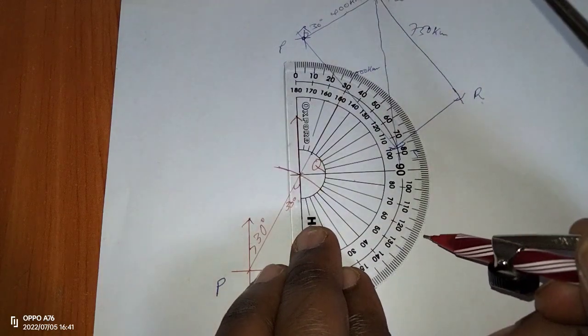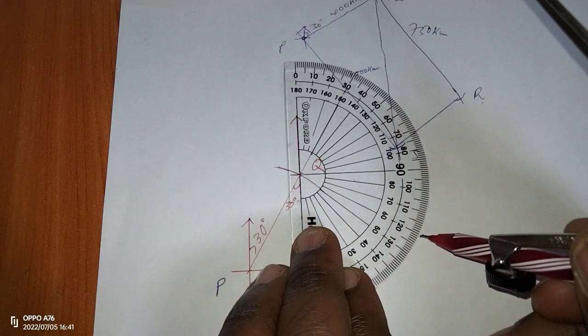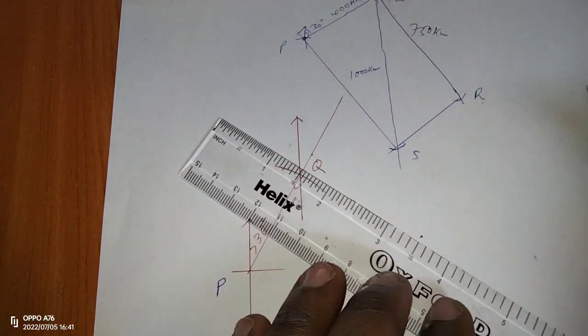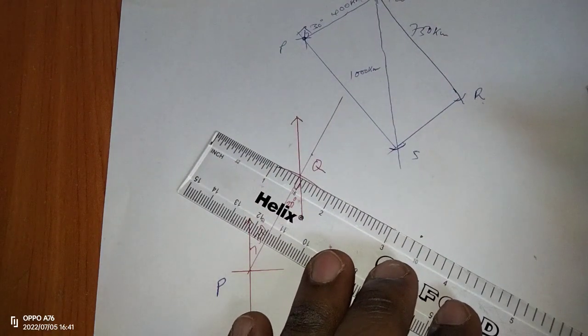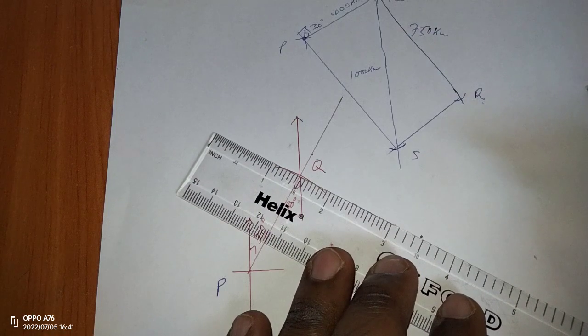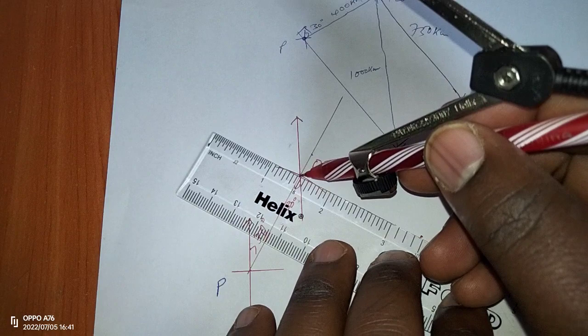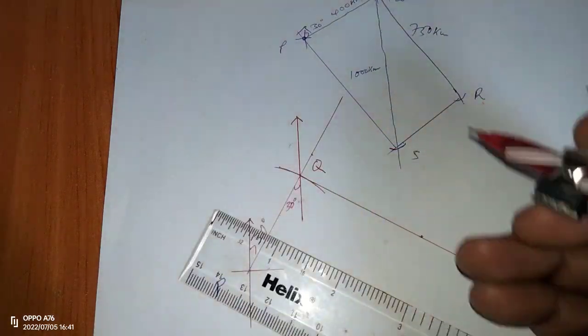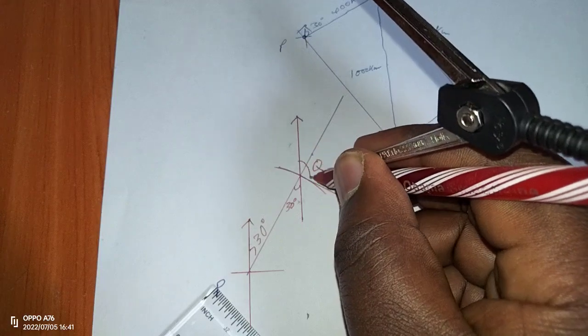Remember, all bearings are from the north. So this is 120 degrees. Then I prolong the line. That is a bearing of 120.